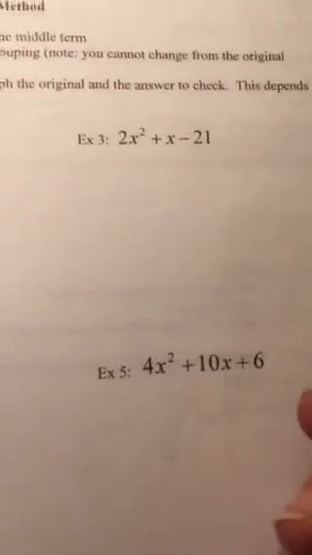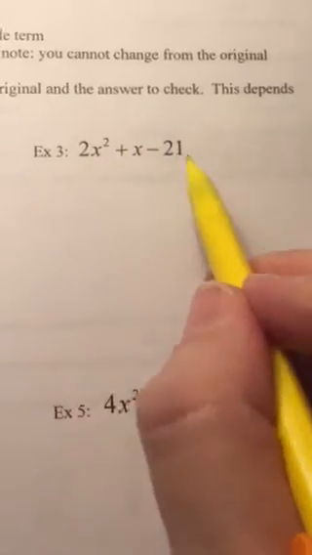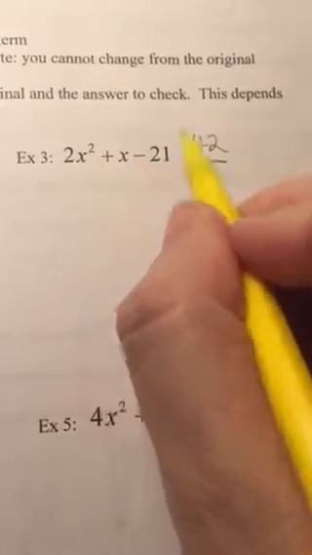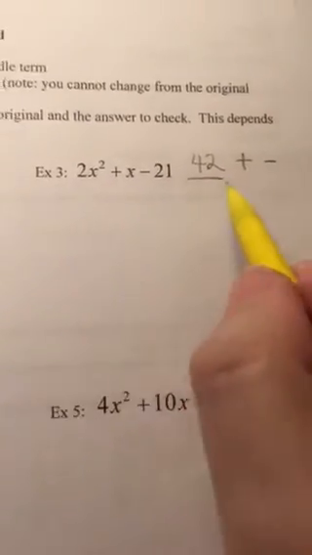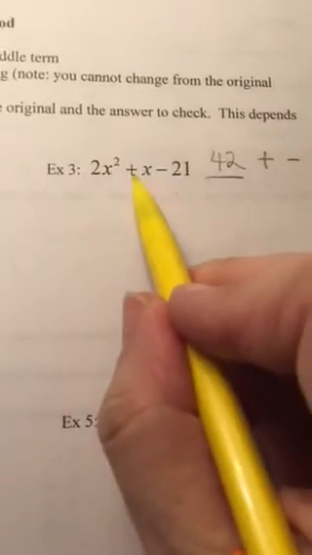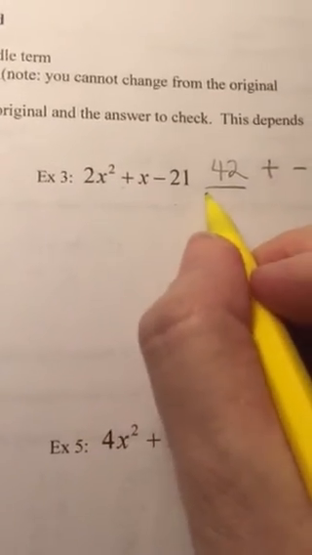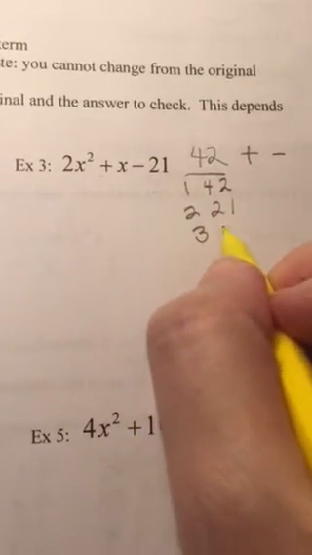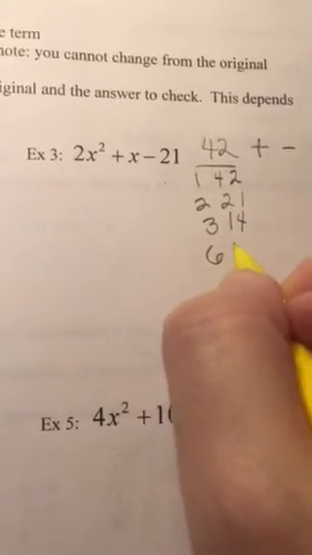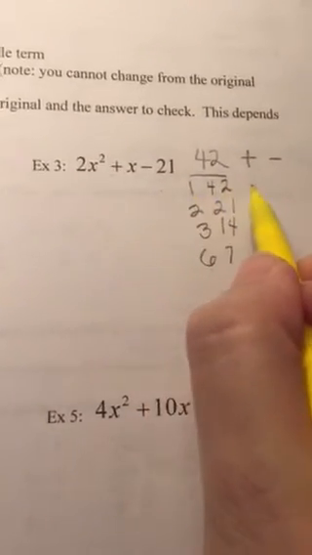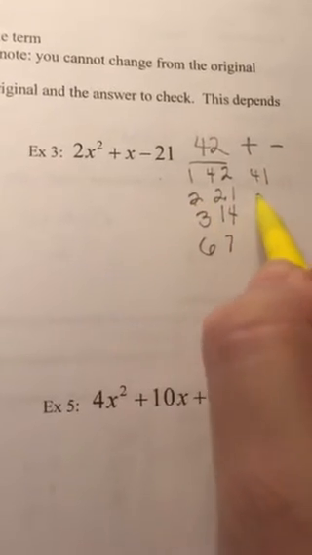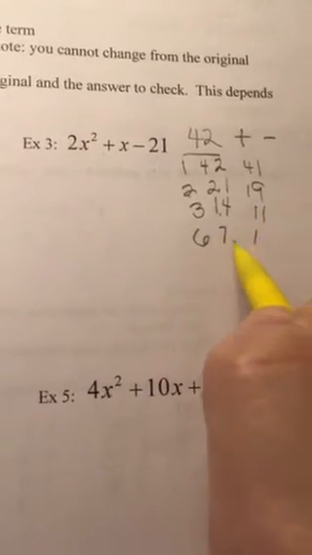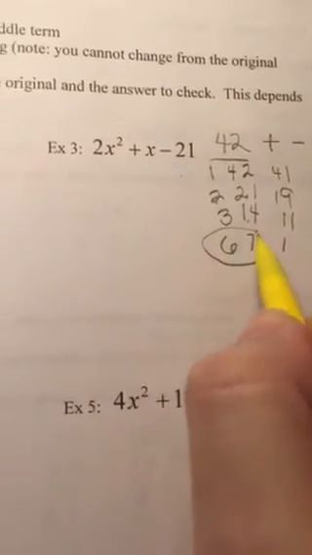All right, let's try another one. So I'm going to go, all right, 2 times 21, so I'm going to get a 42. And a plus minus would factor into a plus minus. So that means I'm looking for the difference between the factors that would give me a positive 1. So I'll start with my 1 and my 42, and then I'm going to go my 2 and my 21, and then my 3 and my 14, and then my 6 and my 7. So 42 minus 1, 21 minus 2, 14 minus 3, and the 7 minus 6. All right, we got the one that I was looking for.